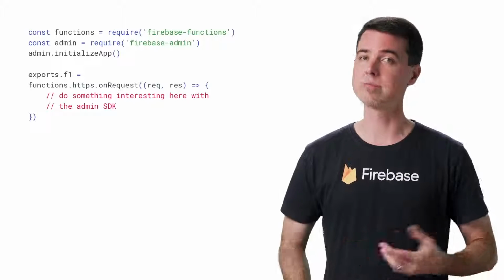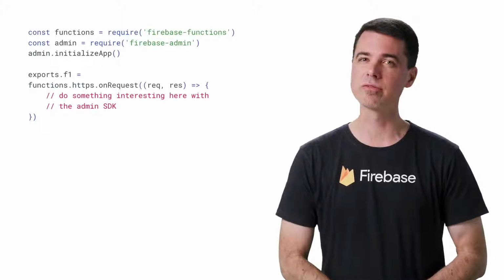For the next invocation of f1 on this server instance, none of this code in the global scope has to be repeated, so it'll be faster. But new server instances allocated for f1 will still have to pay the cold start time of repeating all of this work. For this one function, there's not much we can do to improve the cold start time.